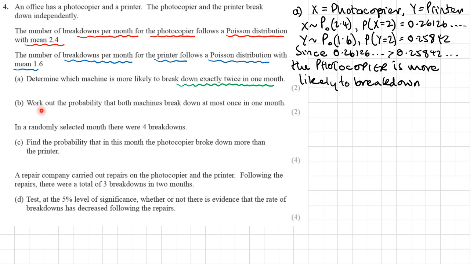Part B, work out the probability that both machines break down at most once in 1 month. Now, at most once is going to be this type of probability. And then it says both machines break down, so it's one machine and the other, and we're told that they break down independently. So that means we can multiply the probabilities. It's going to be the probability that the photocopier breaks down at most once times the probability that the printer breaks down at most once.